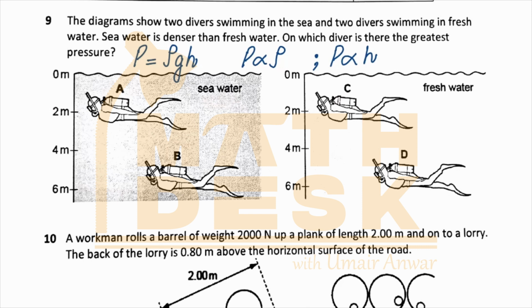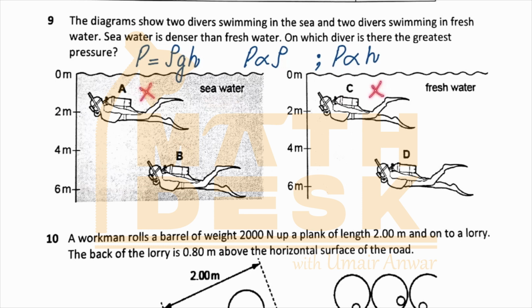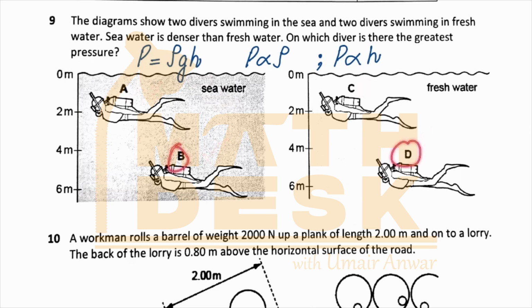So hence these two people, since their depth is not as much as these two have, they cannot have the greatest pressure. While we compare B and D, we can see that fresh water has a lesser density while sea water has a higher density. So it means that option B would be correct in this option.